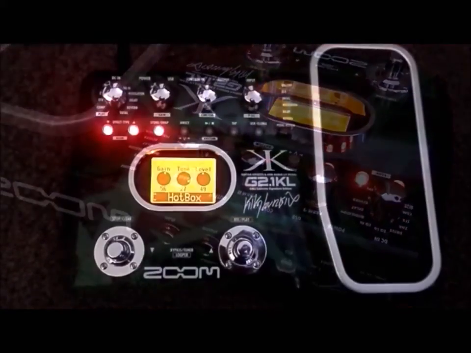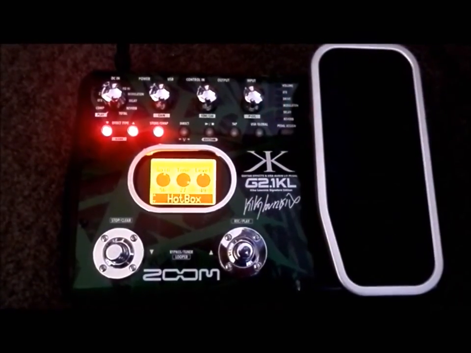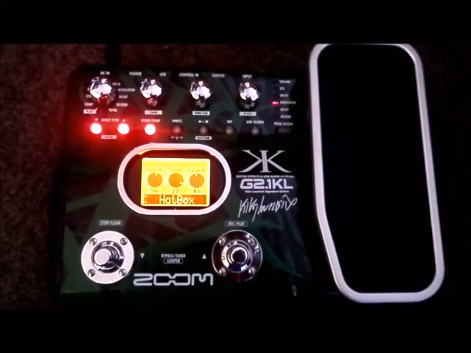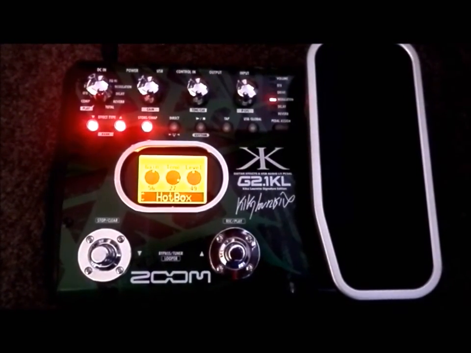So there it is, the Zoom G2.1KL multi-effects pedal. It's a really great all-round package, lots of brilliant effects, and an excellent USB recording system.